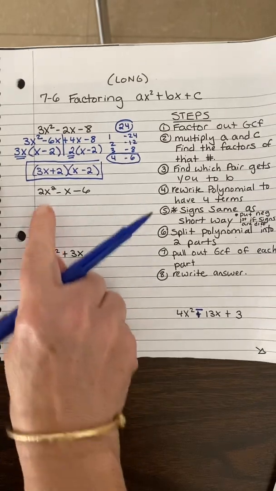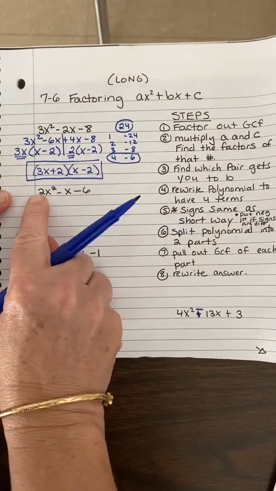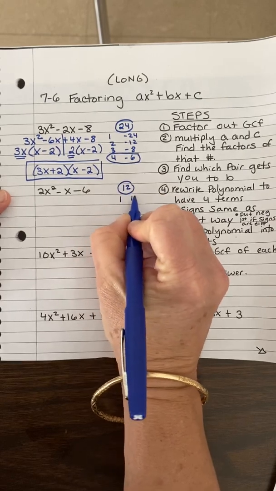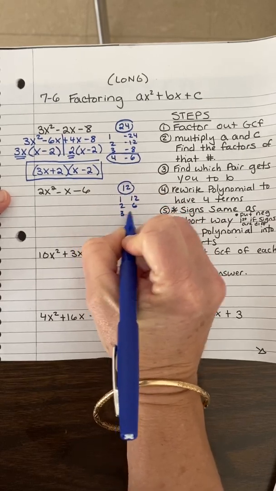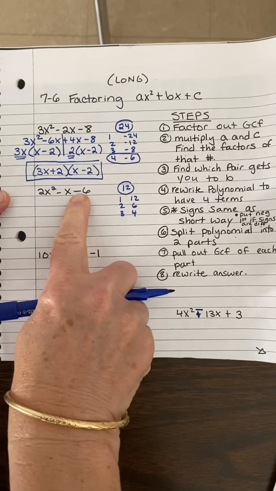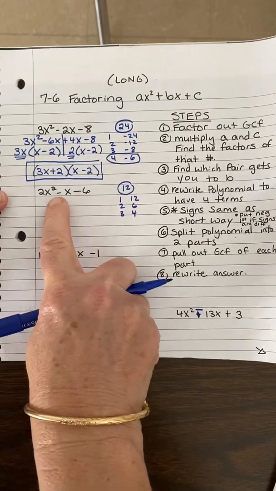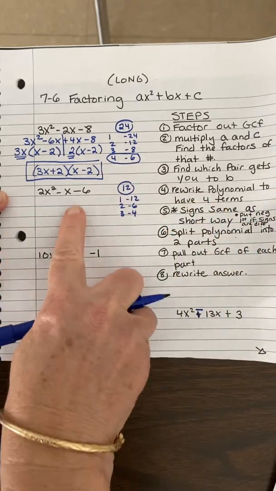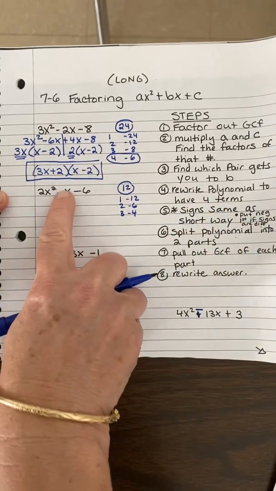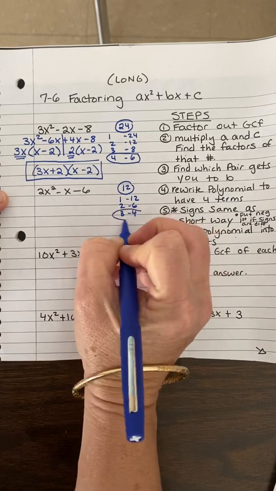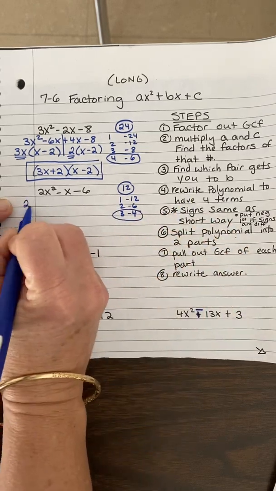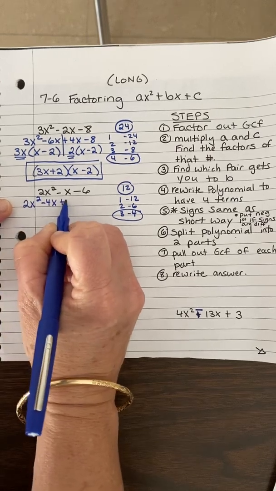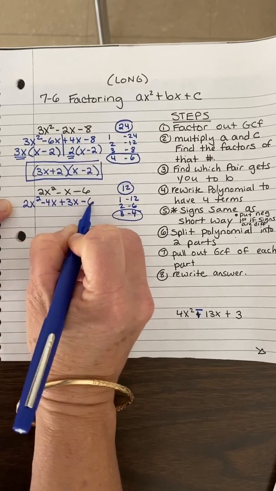So for this one, no GCF. I multiply A and C. List the factors. This tells me the signs are different. The bigger one is negative. Which combination is going to get me to -1? Remember, that's a 1 right there. Rewrite it. Put my negative first. If I have a negative and a positive, put my negative first.